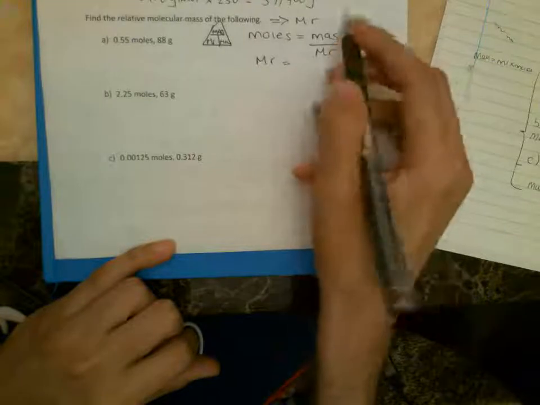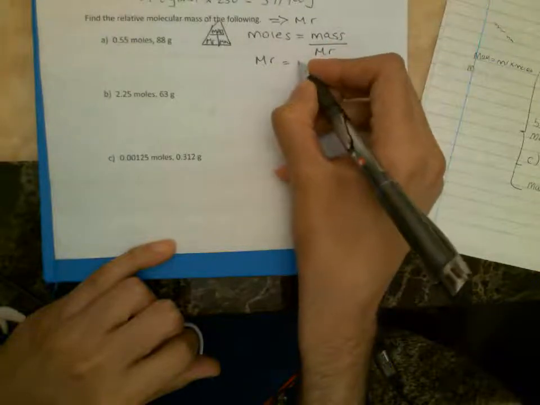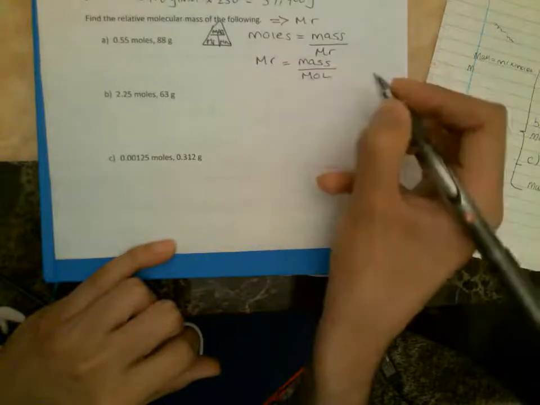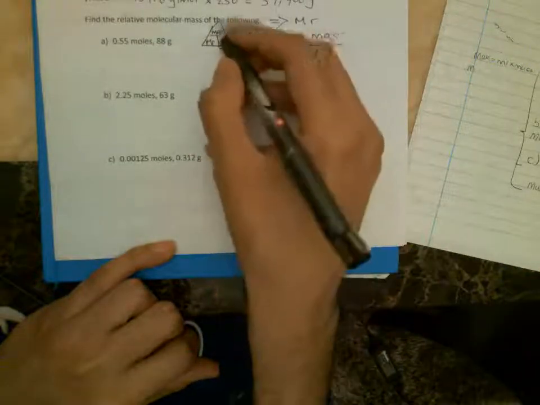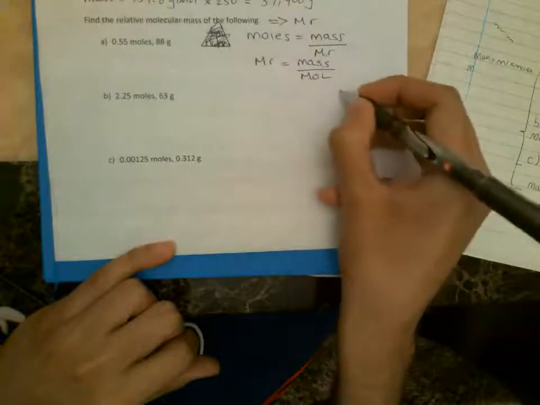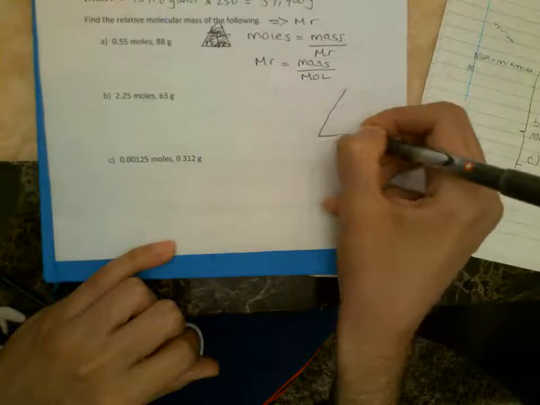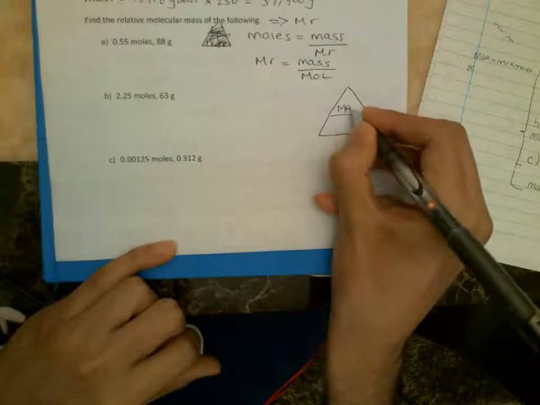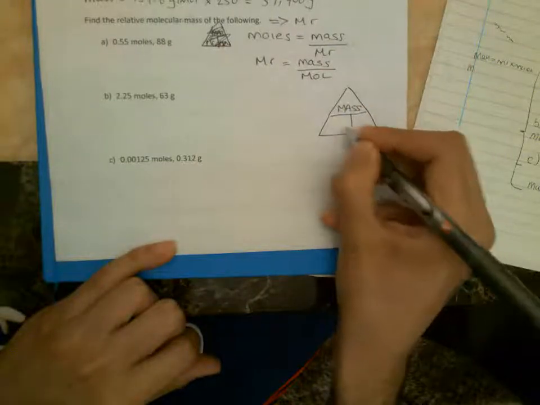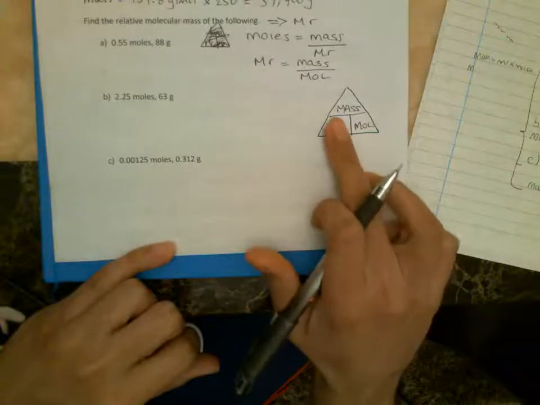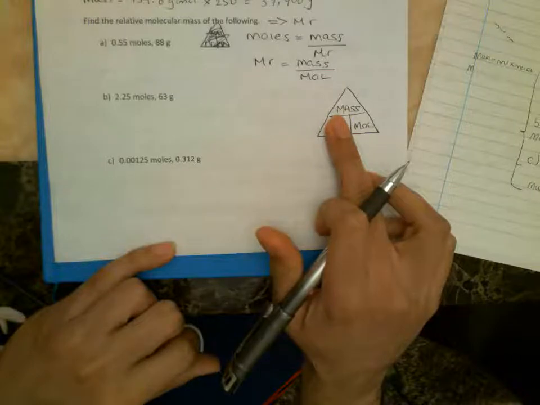So to find MR, what we would do is mass divided by moles. I haven't really drawn this very clearly, so I will blow it up and draw it here. Again, we're finding MR, so we cover up MR, it's just mass over moles.